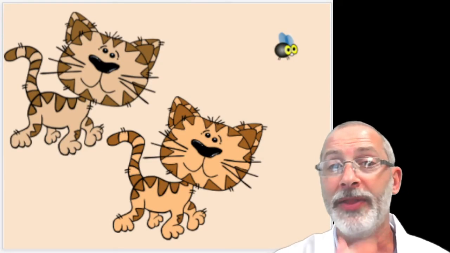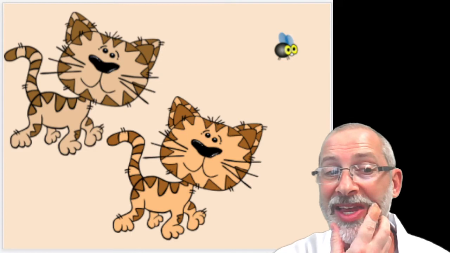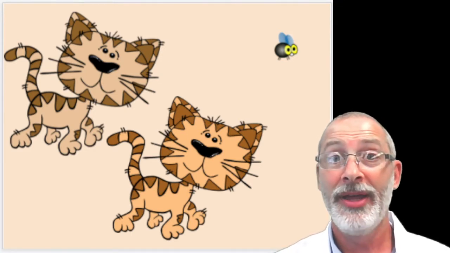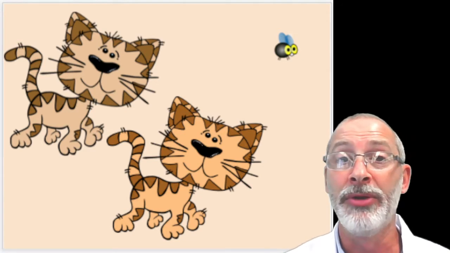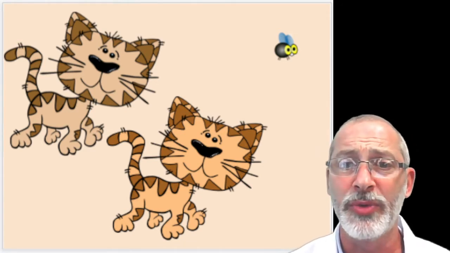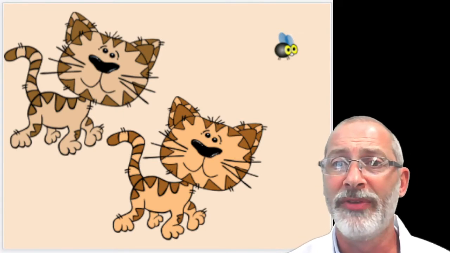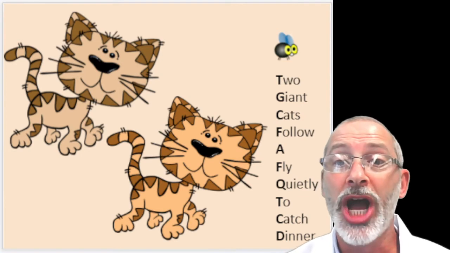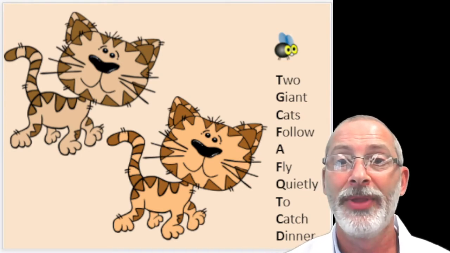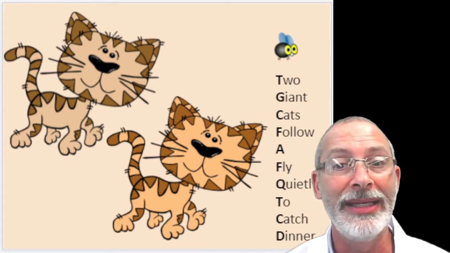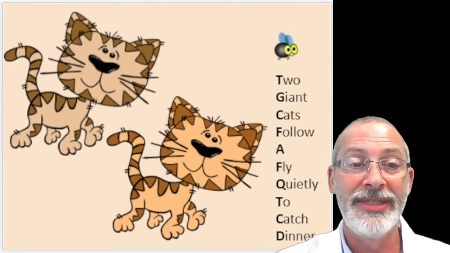All right, now there's a little memory aid here that can help you remember the correct order of the minerals on Mohs hardness scale. And so what do we have here? Gosh, we've got 2 cats and we've got a fly, and what's going on here? Well, 2 giant cats are following a fly quietly to catch dinner.